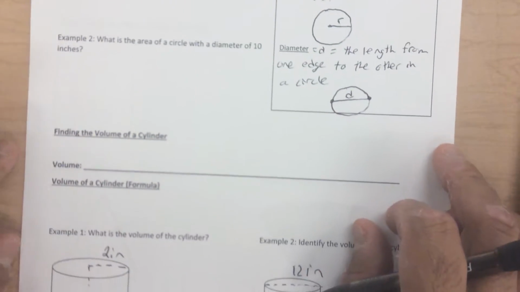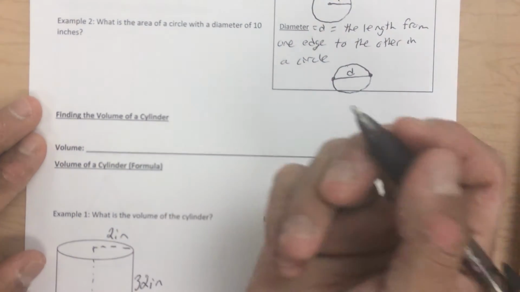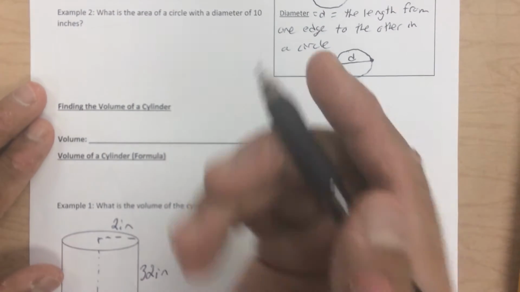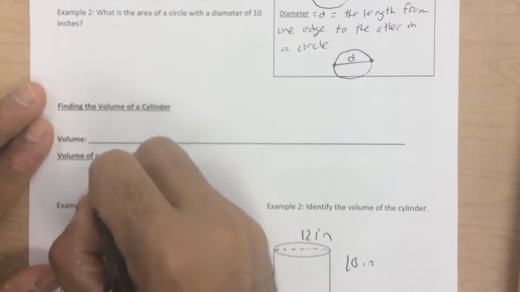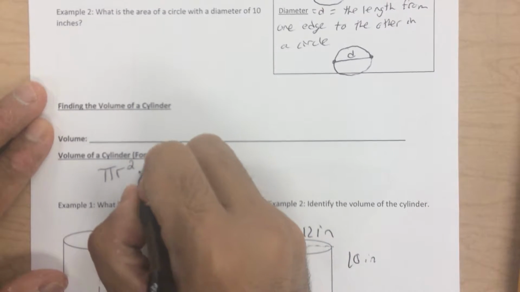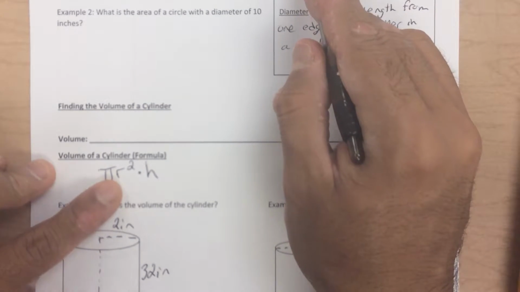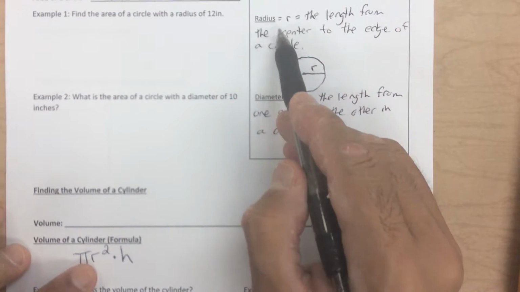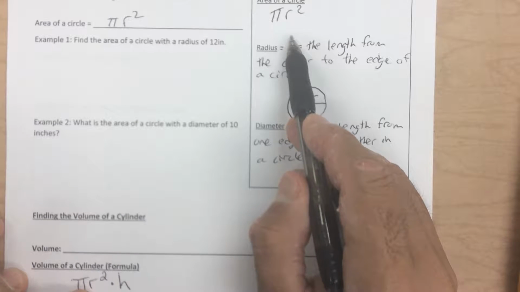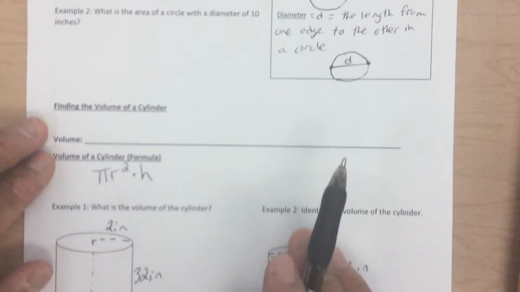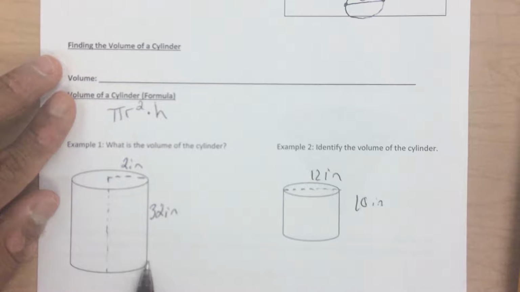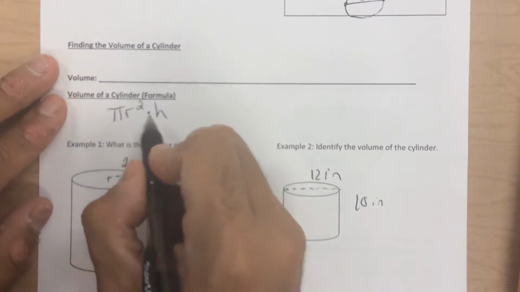Okay? So now let's go ahead and move on to the volume. Now the volume of a cylinder, the formula is pi r squared times the height. Now as you notice, pi r squared is just basically the area of a circle, but we also multiply the height because a cylinder is just a can, and it's basically a whole bunch of circles being overlapped by itself until it reaches the necessary height of that cylinder. So that's why we do the area of a circle times the height.